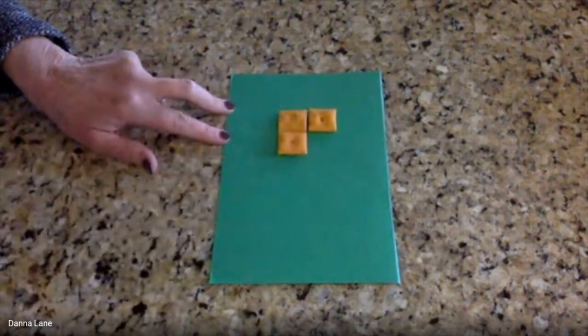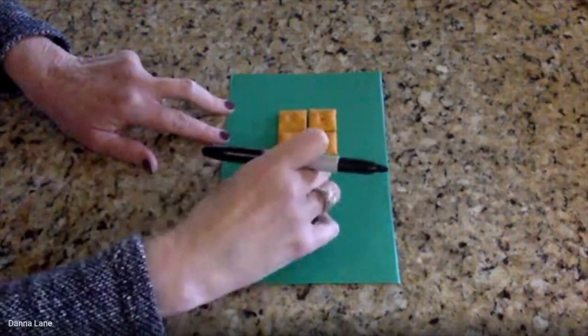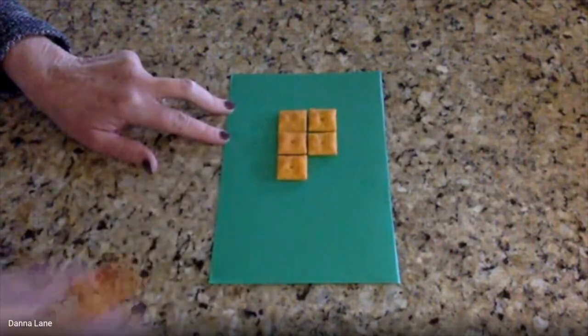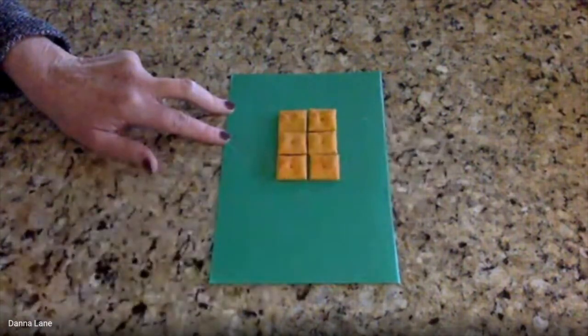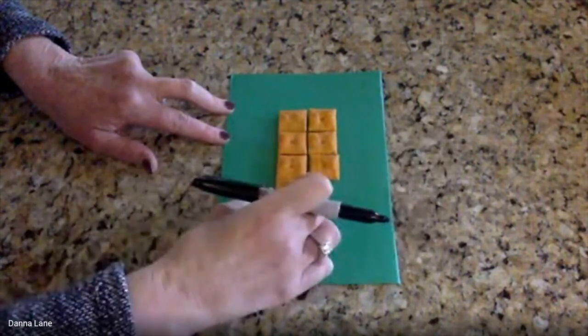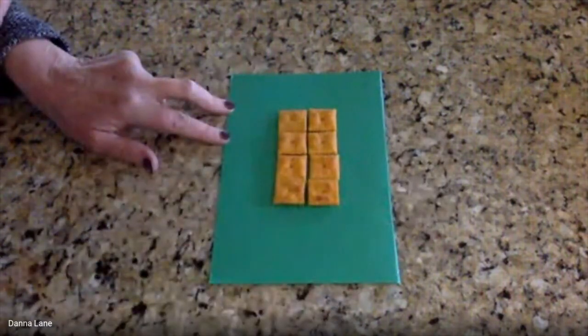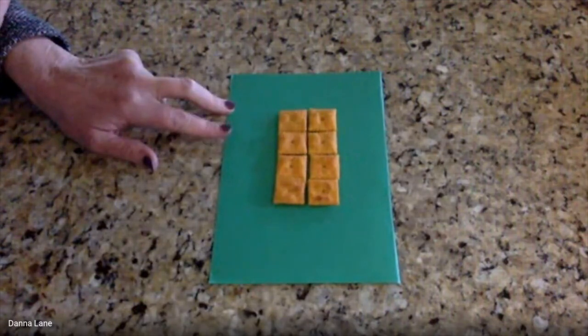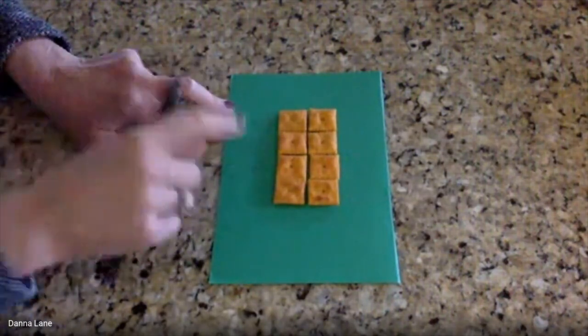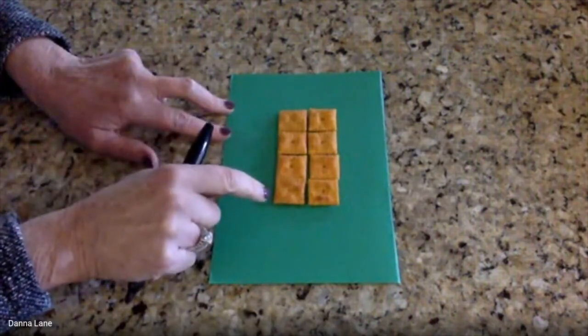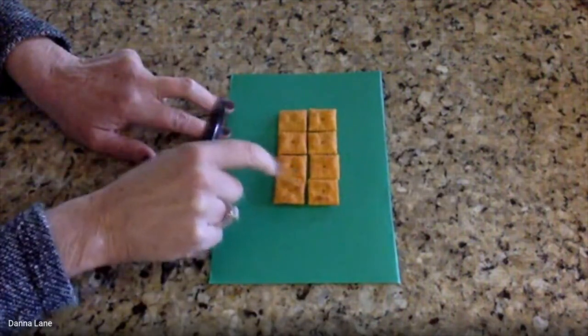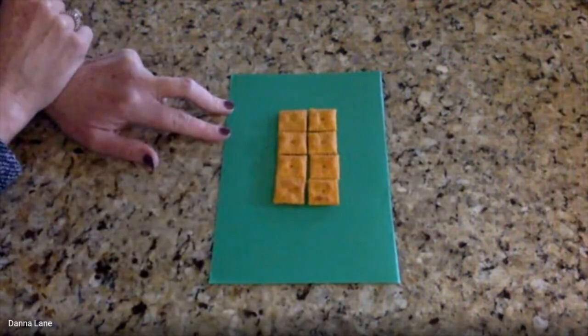So we'll put down, let me see, maybe a couple more rows. There we go. And one more. Okay, so here we have our new rectangle shape, and these cheese crackers each are 1 inch all the way around. So we call that 1 inch squared.